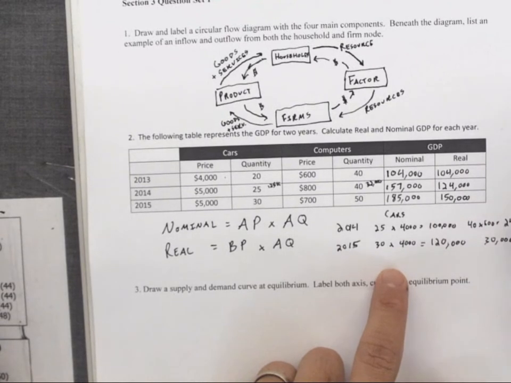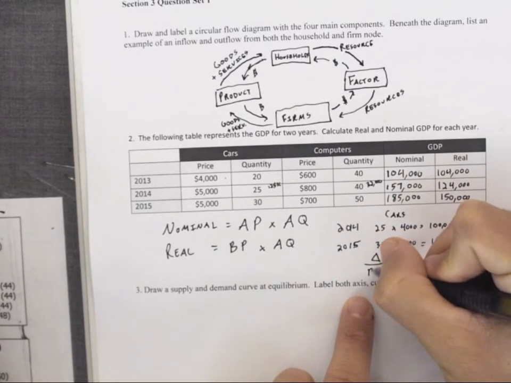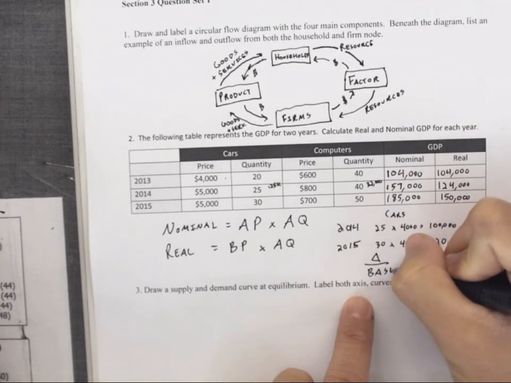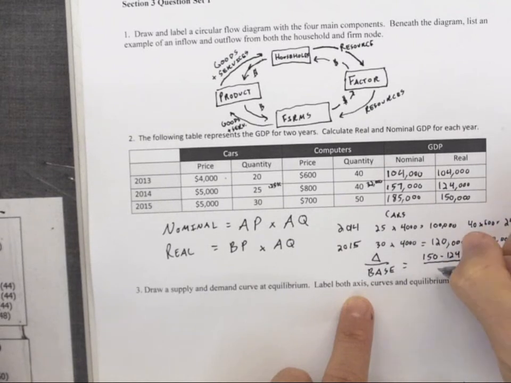If they ask you percent change, what's the percent change? Percent change is the same equation we've always used. It's the change divided by the base. So if we say what's the percent change in real GDP from 2014 to 2015, we would simply say the change over the base, which is going to equal 150 minus 124. I cut off the zeros for simplicity here.